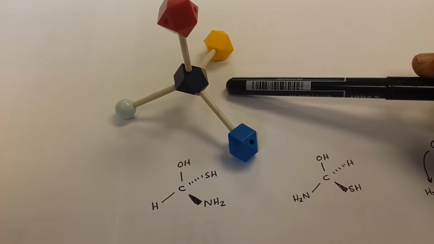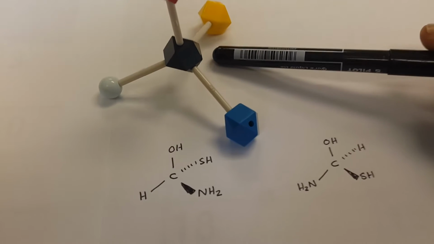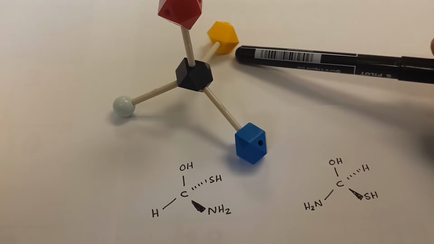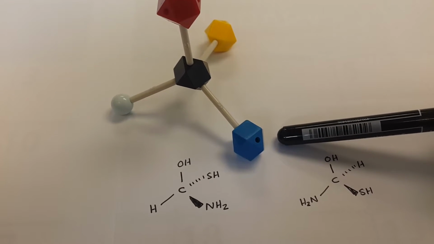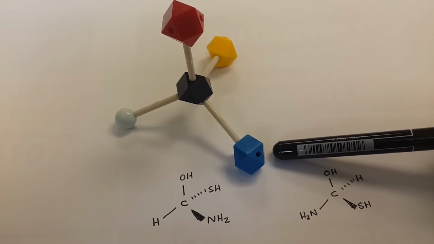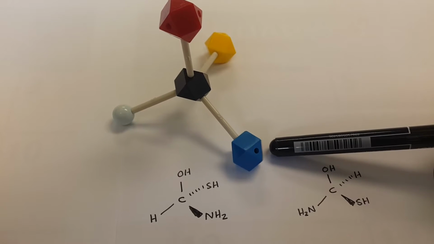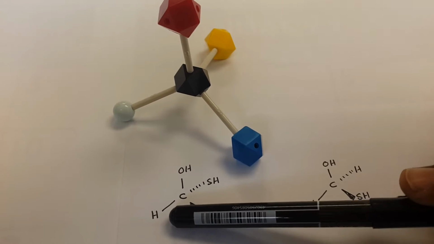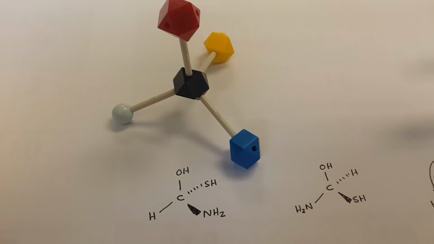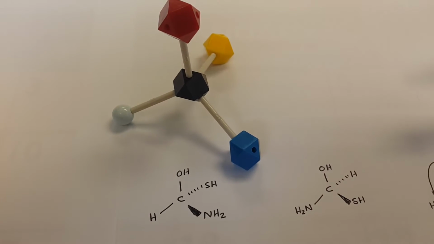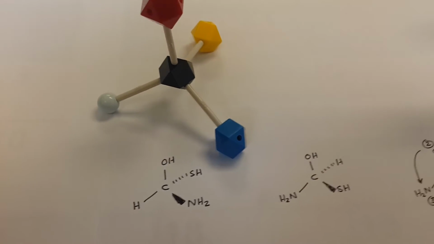The thiol group, the SH group, is the yellow one pointing away from you, and the NH2 group is pointing toward you. Now if you look at this, you'll see that the lowest priority group, the hydrogen, is actually not pointing away from you. What we want to do is have this lowest priority group pointing away from you.